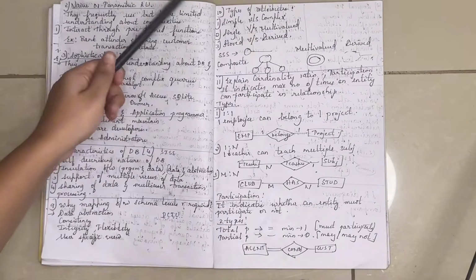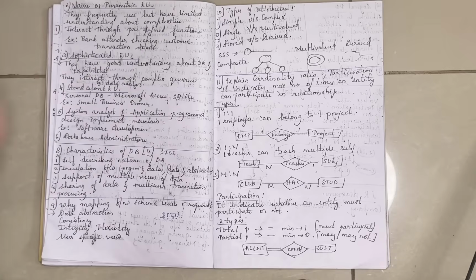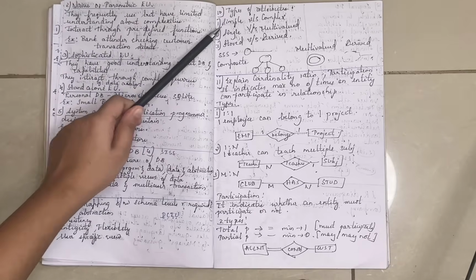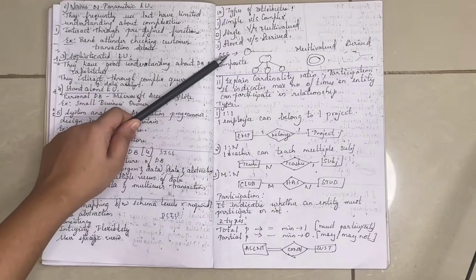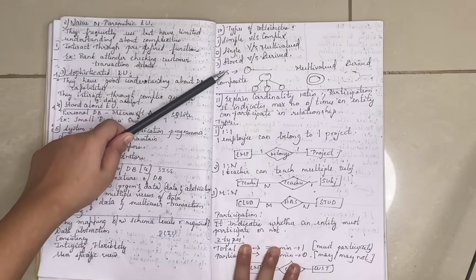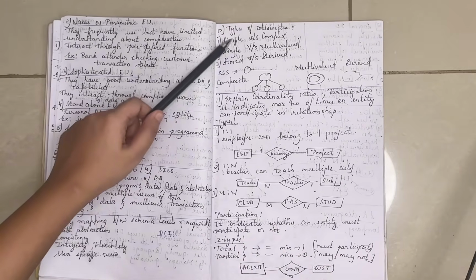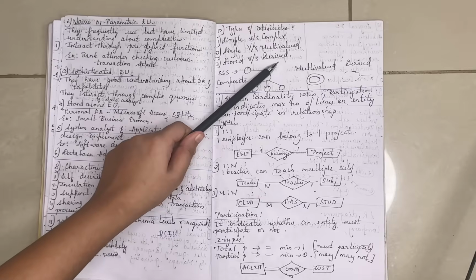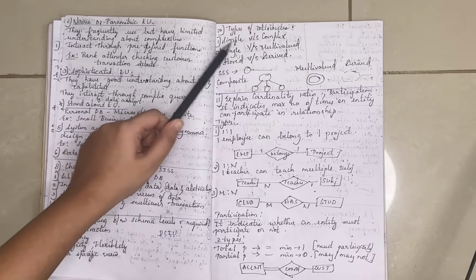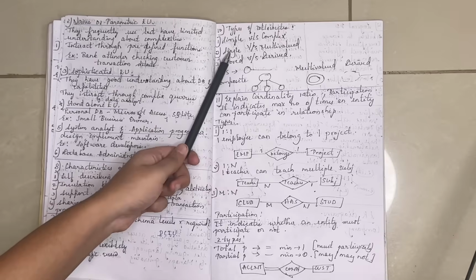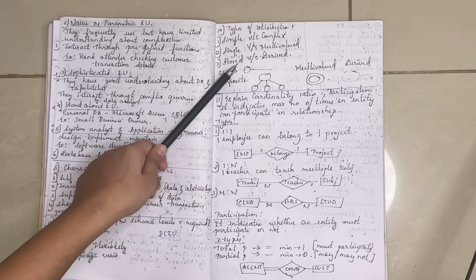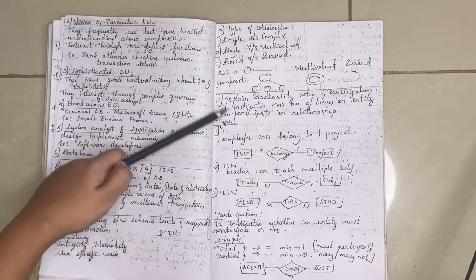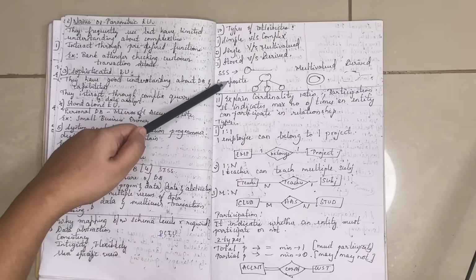Then we have types of attributes. To remember, there is a simple trick. You can just remember simple, single and stored. Then just write the opposite words of these. Simple's opposite is complex, single's is multi-valued, stored's is derived. Now you have to give examples for each.